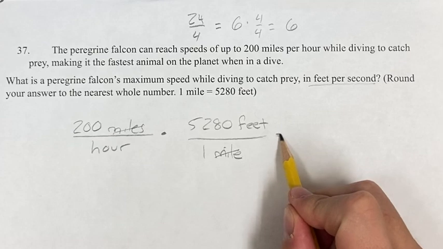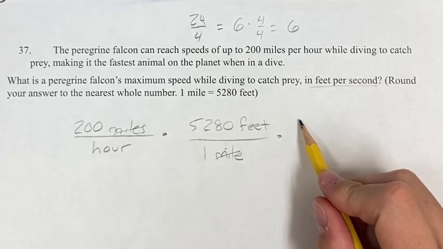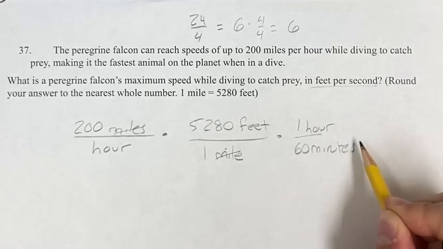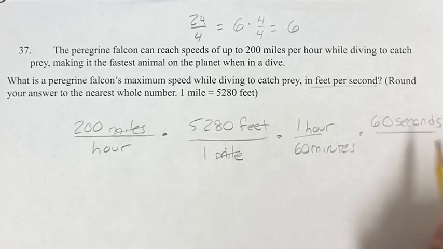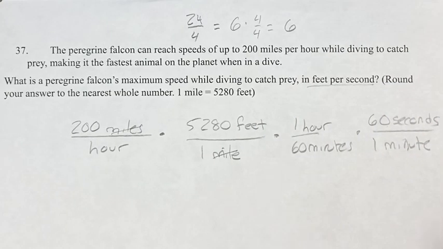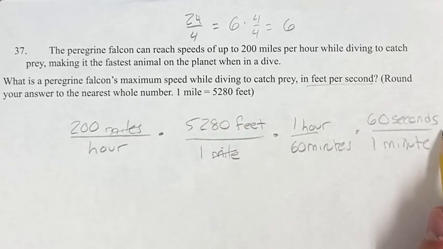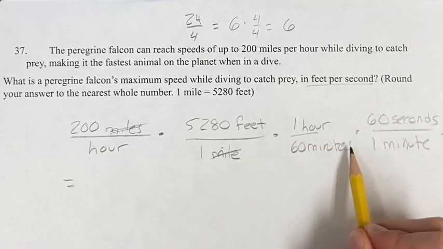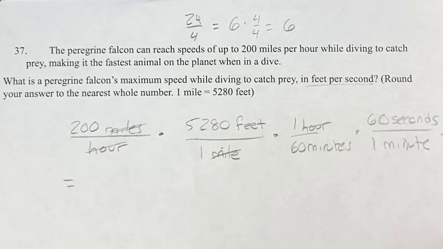And then we want to turn the hour into seconds. So we can do a similar thing where we can say 1 hour is equal to 60 minutes, and 60 seconds are equal to 1 minute. Right? And then all of these fractions are just basically 1 because it's something over itself, just with a different unit. And then the miles are going to cancel out, the hours are going to cancel out, and the minutes are going to cancel out.